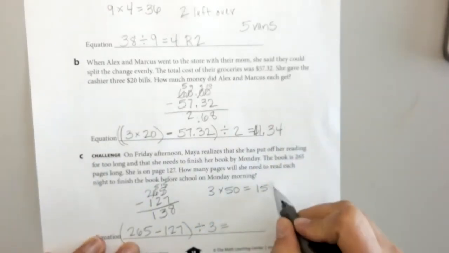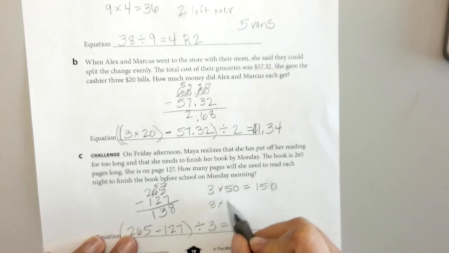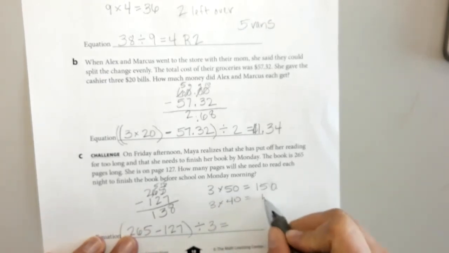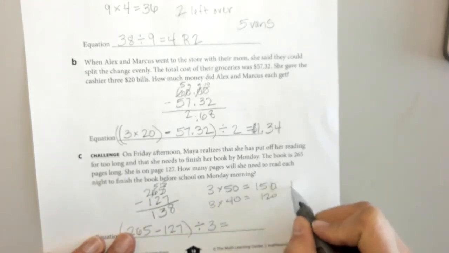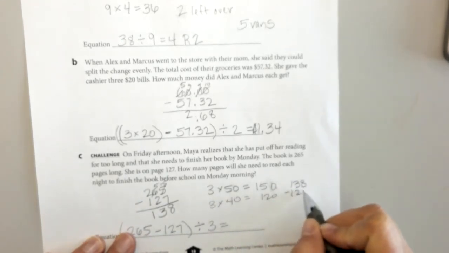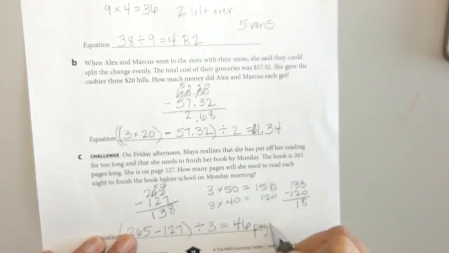That's too much, right? So it's going to be less than 50, but 3 times 40 equals 120. That's not enough. So if I take 138 and I take away 120, I've got 18. 18 divided by 3 is 6. So 6 plus 40 is 46 pages.